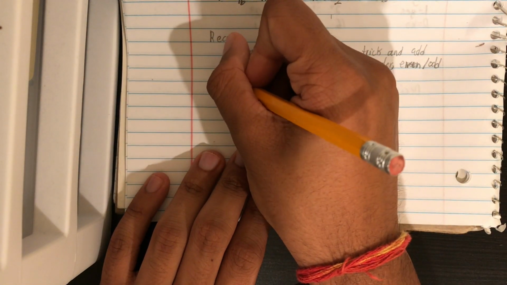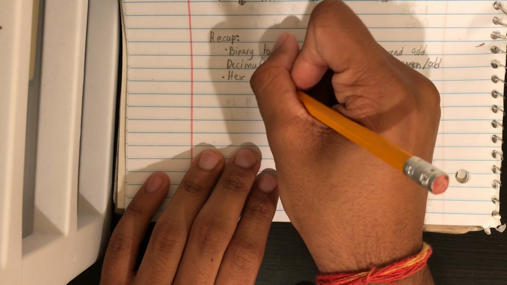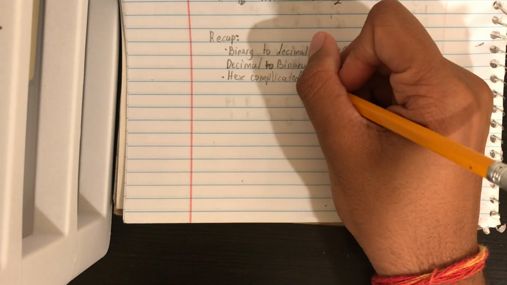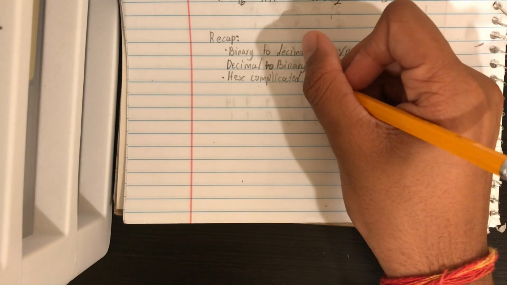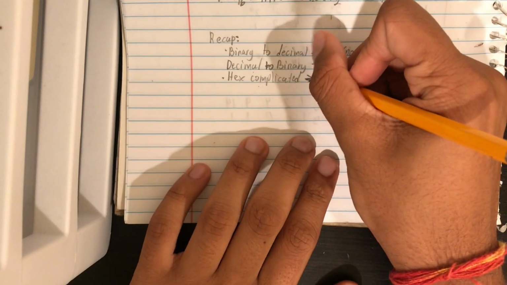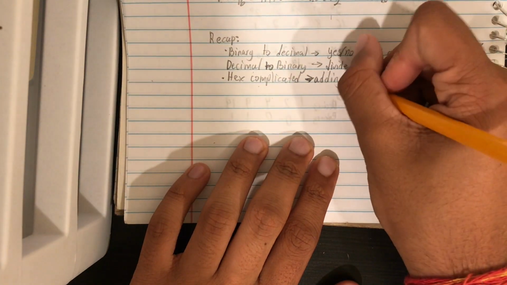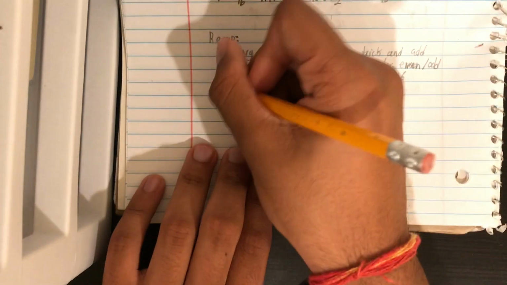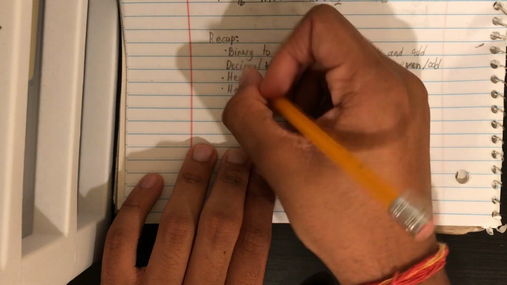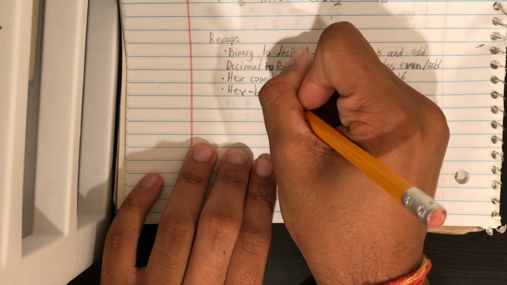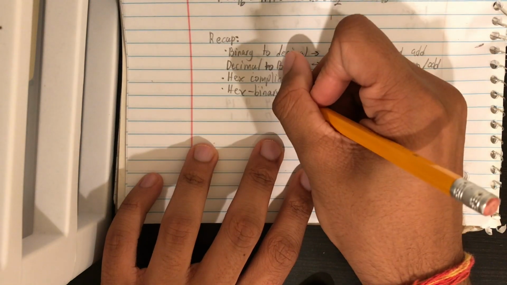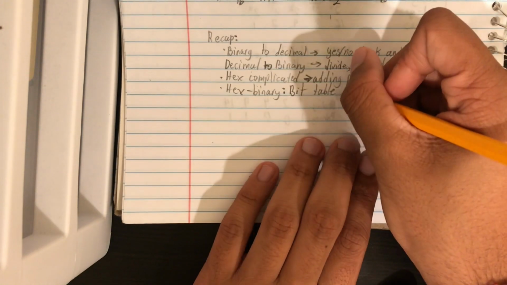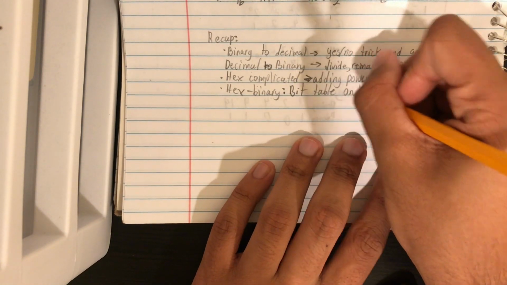Then we have the hex complicated, which involves adding powers of 16. And then we have the hex binary, which essentially uses a bit table and converts individual digits.